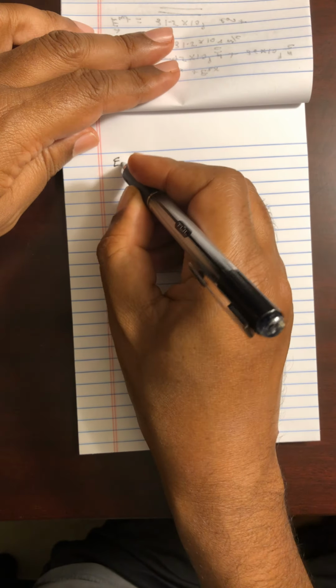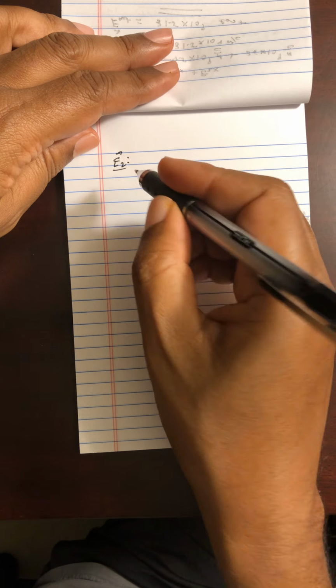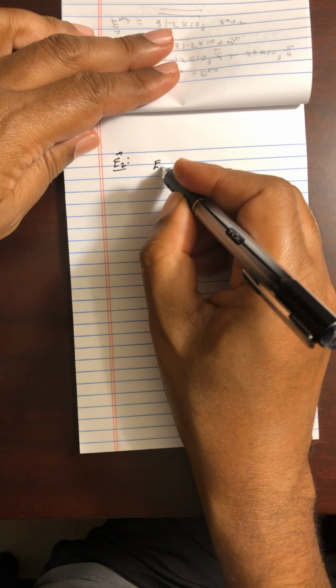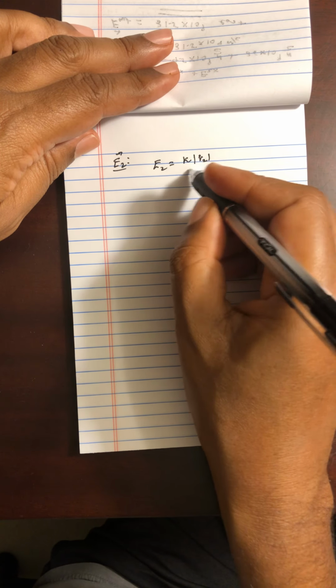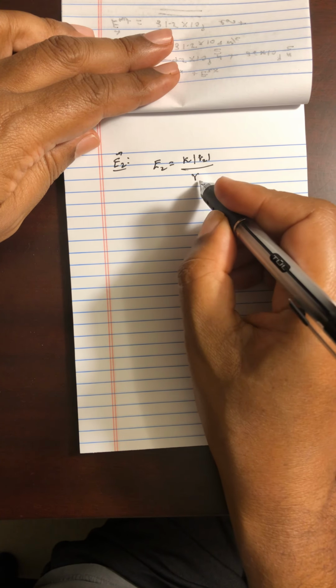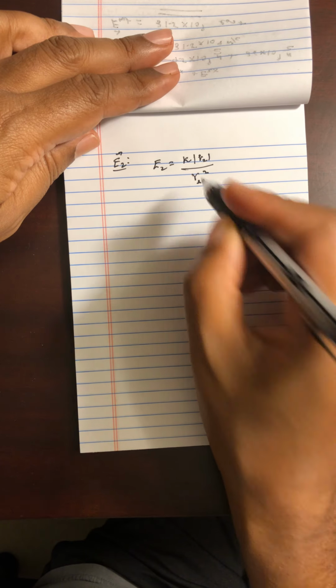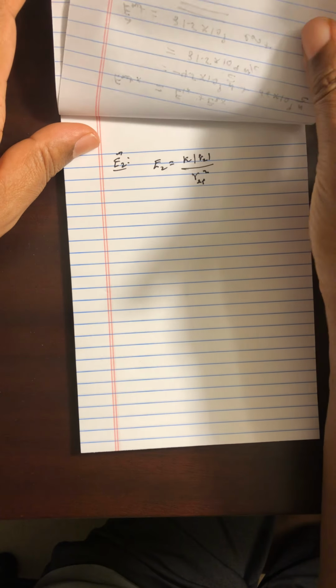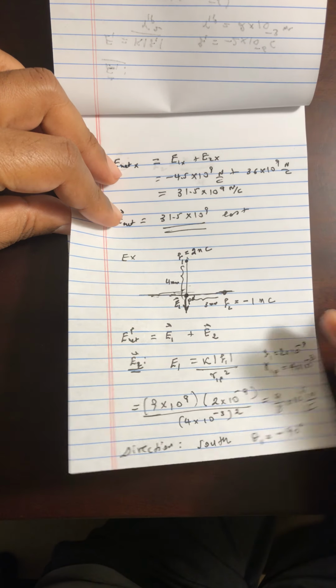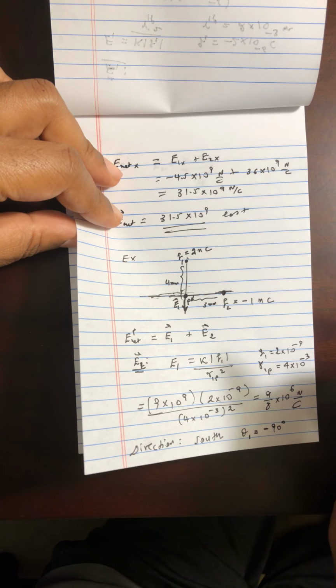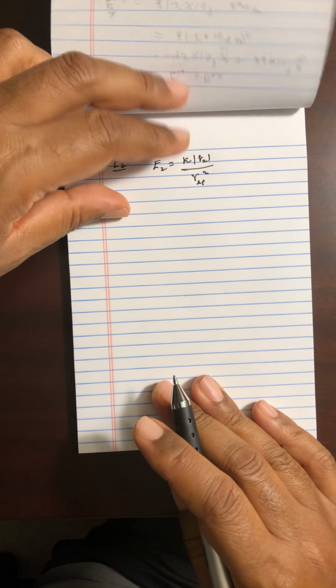For E2, first we're going to do the magnitude. The magnitude is K, absolute value of charge Q2 divided by the distance between 2 and P squared. Let's look at Q2. Q2 is located over here and it's -1 nanocoulomb.